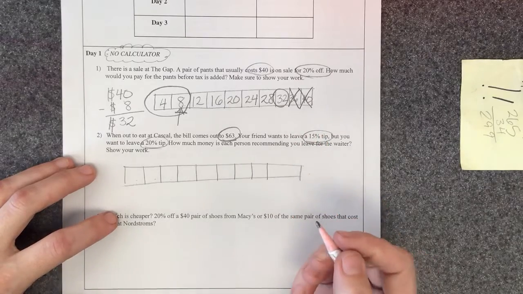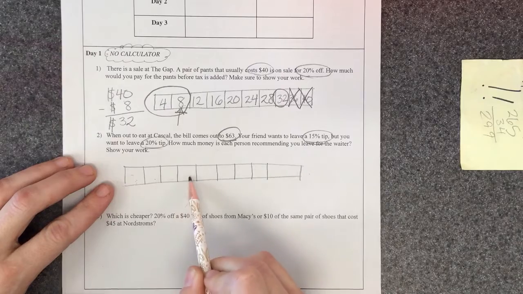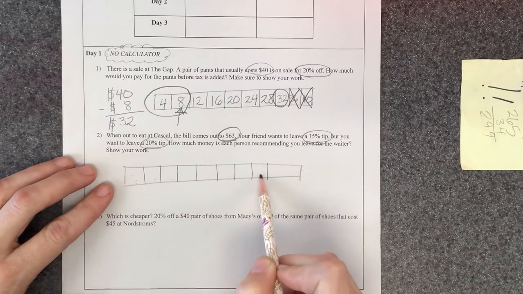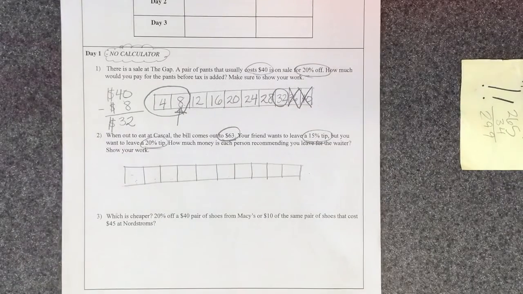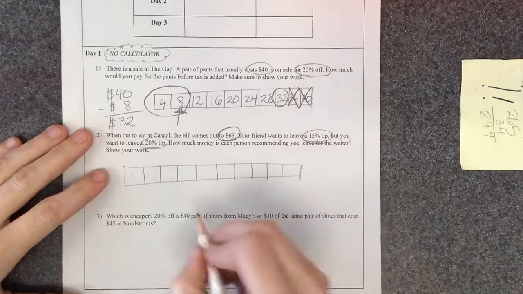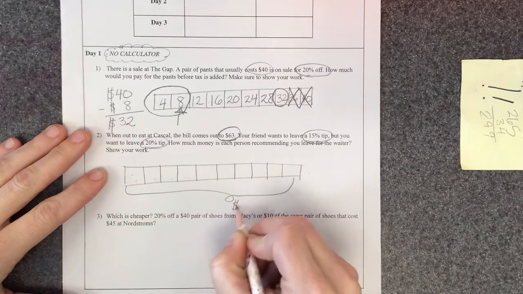Okay, so first let's make 10 boxes. 6, 7, 8, 9, 10. Okay, now how much was the check? $63. Okay, so this whole thing is $63.